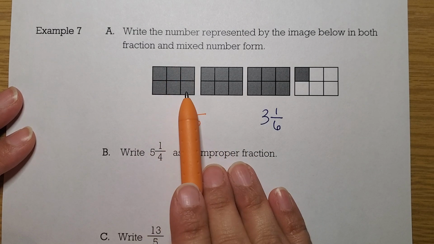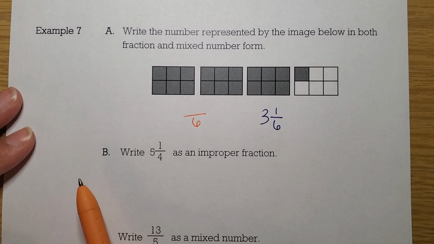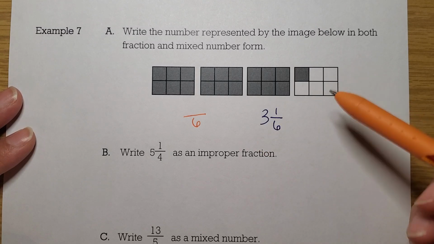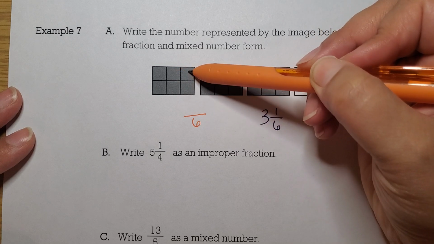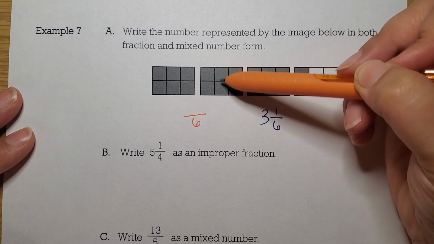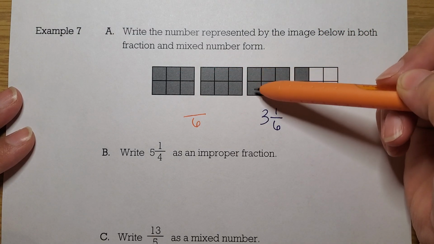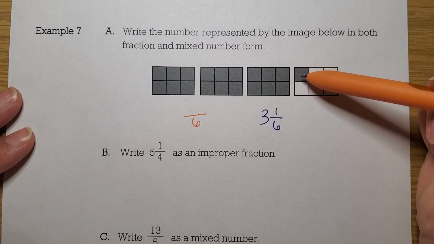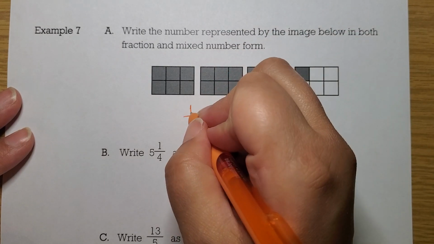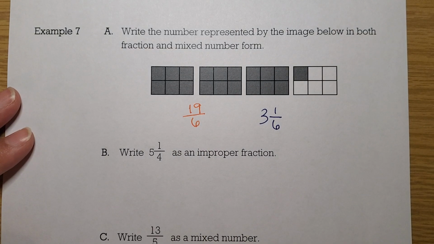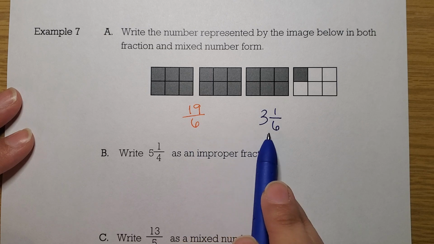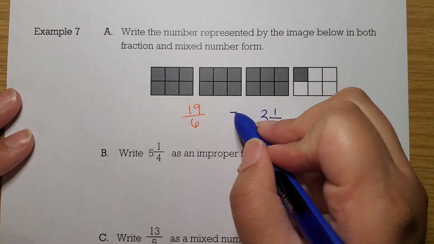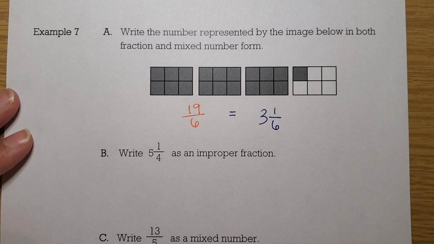For the numerator, I'm going to count up each of those squares. So how many of those little squares did I give away? 1, 2, 3, up through 18, 19. What this means is that the fraction 19/6 and the mixed number 3 1/6 are equal to each other.